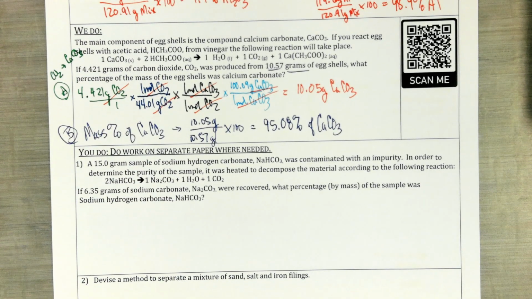All right, now with the you do, I did give you room to work on the problems. However, if there's not enough room, please do your work on a separate piece of paper and then just put your answers on the content worksheet. So let's look at questions 1 through 6, and I'll give you some hints on how to solve.